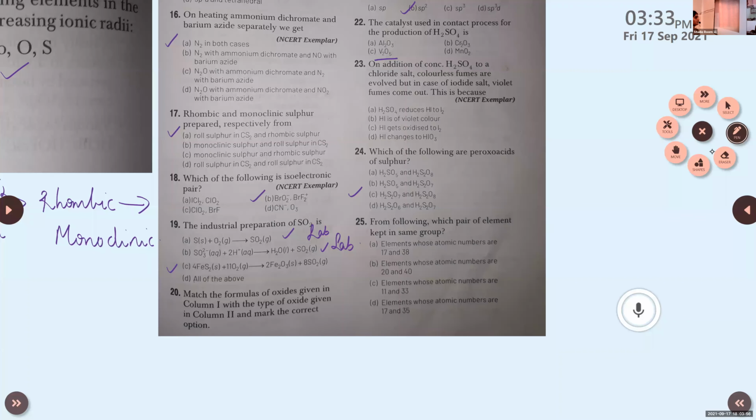Then question number 25. From the following, which pair of elements is kept in the same group? Option A, elements whose atomic numbers are 17 and 38. Elements whose atomic numbers are 20 and 40. Elements whose atomic numbers are 11 and 33. Elements whose atomic numbers are 17 and 35.